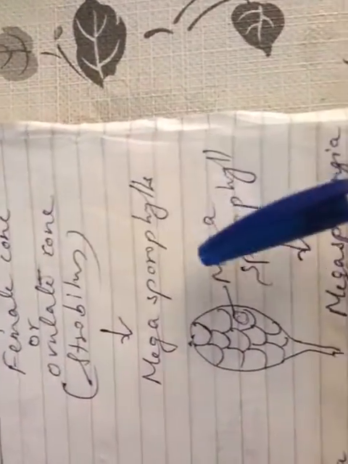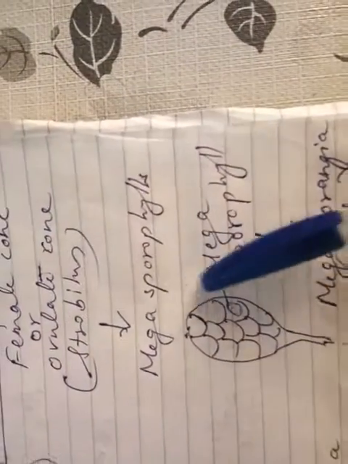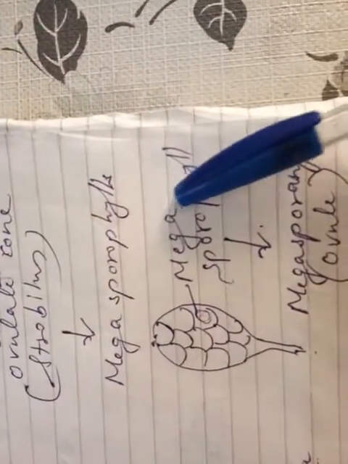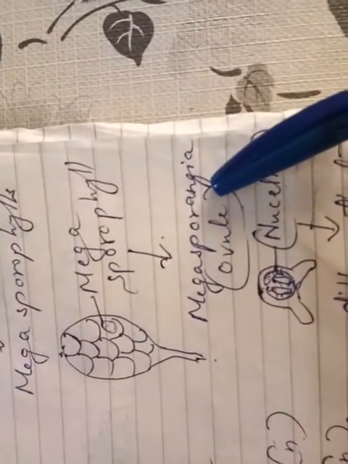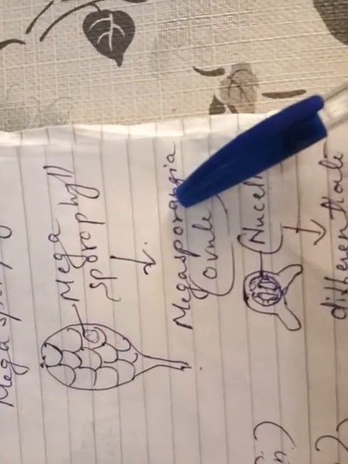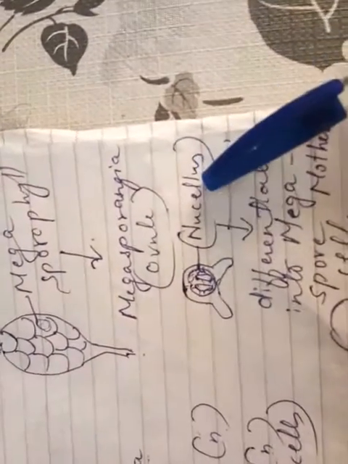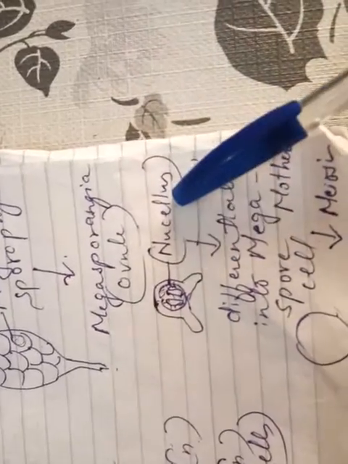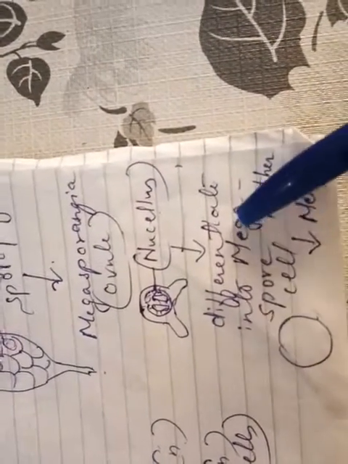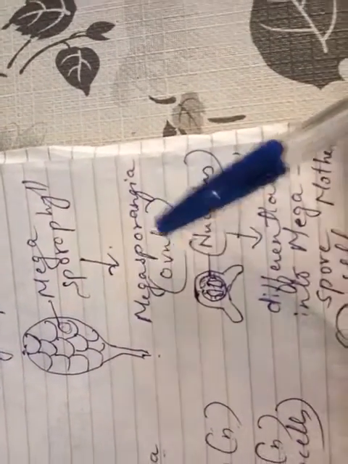In the female cone, or ovulate cone, the megasporophylls have megasporangia. The megasporangia have cells called nucellus.